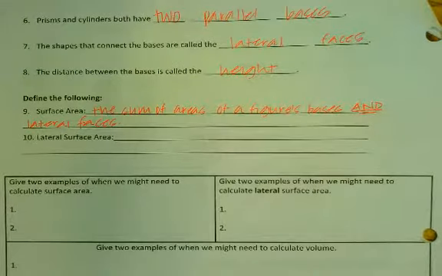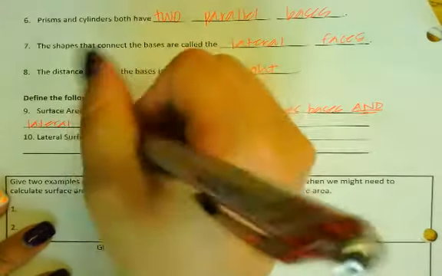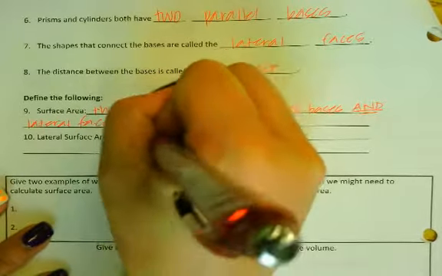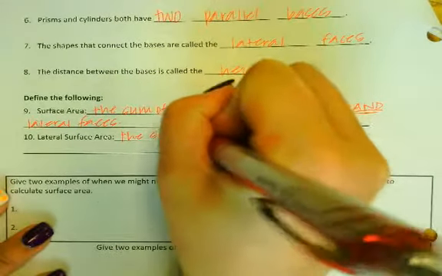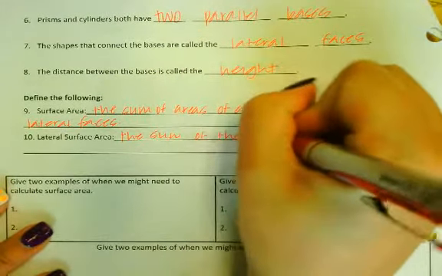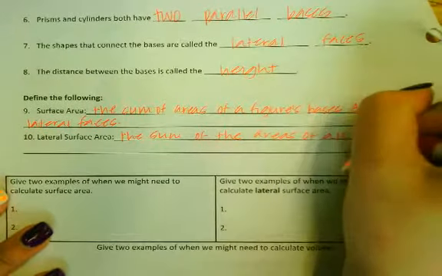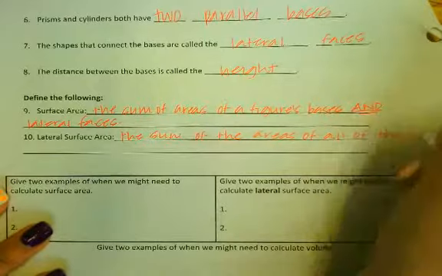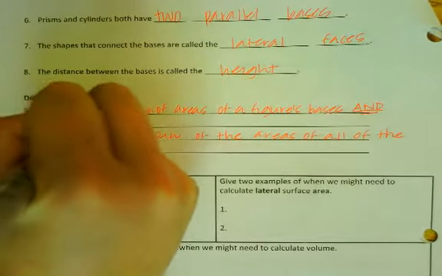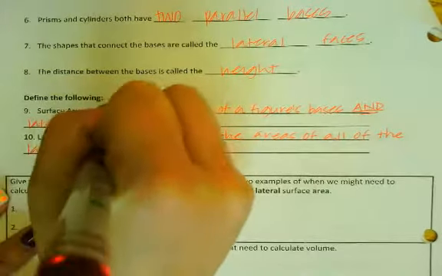Whereas lateral surface area is what? Just the what? Just the lateral faces. Very good. So the sum of the areas of all of the lateral faces of a figure.